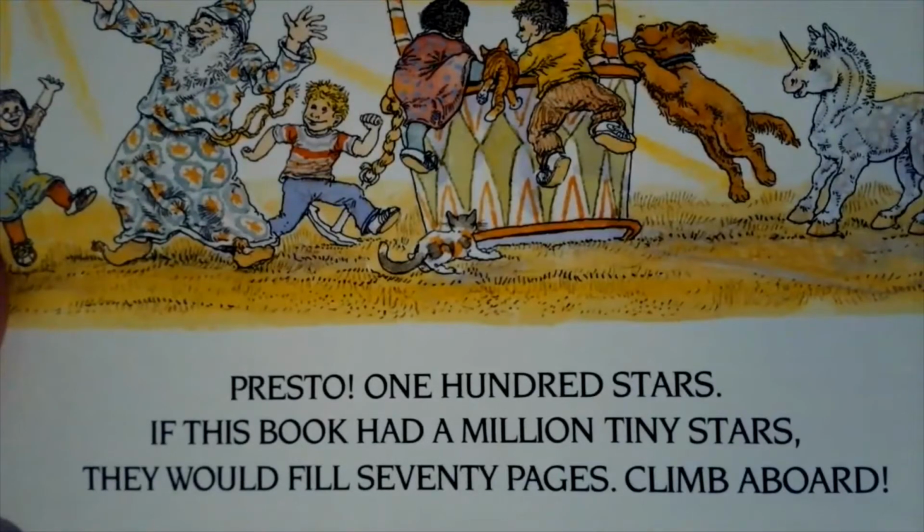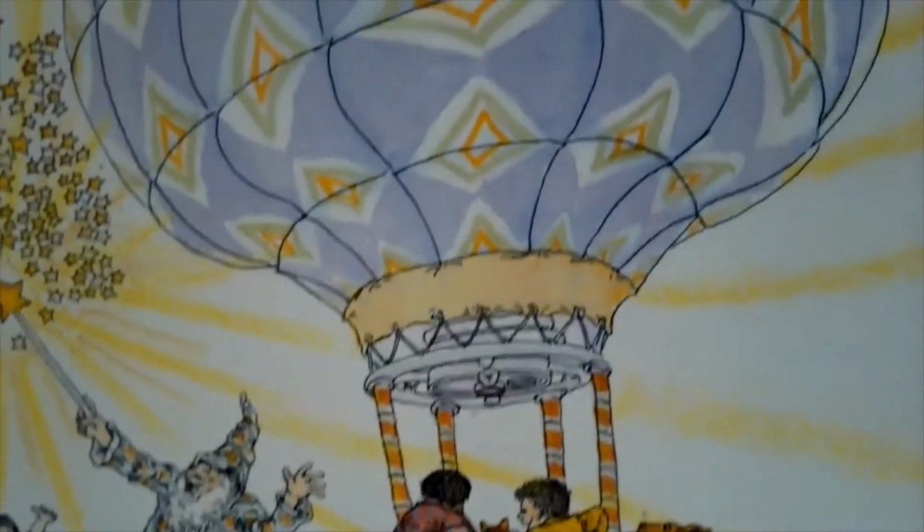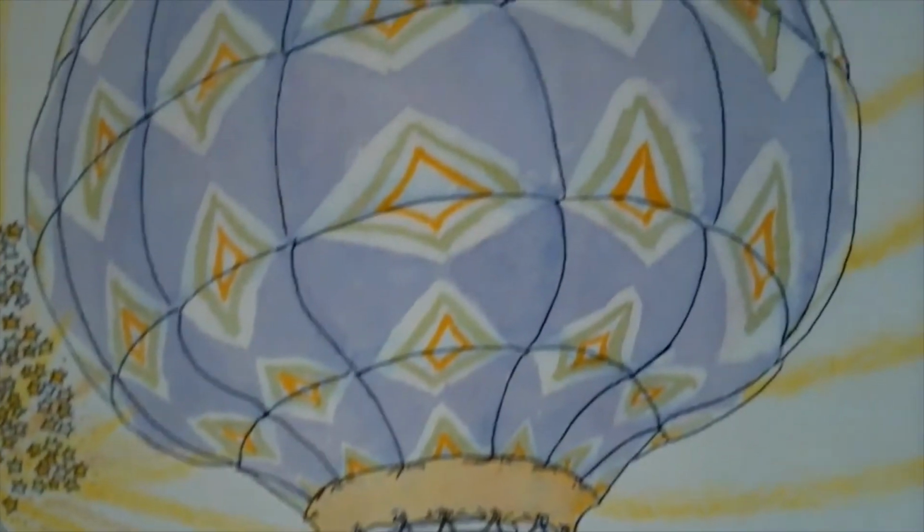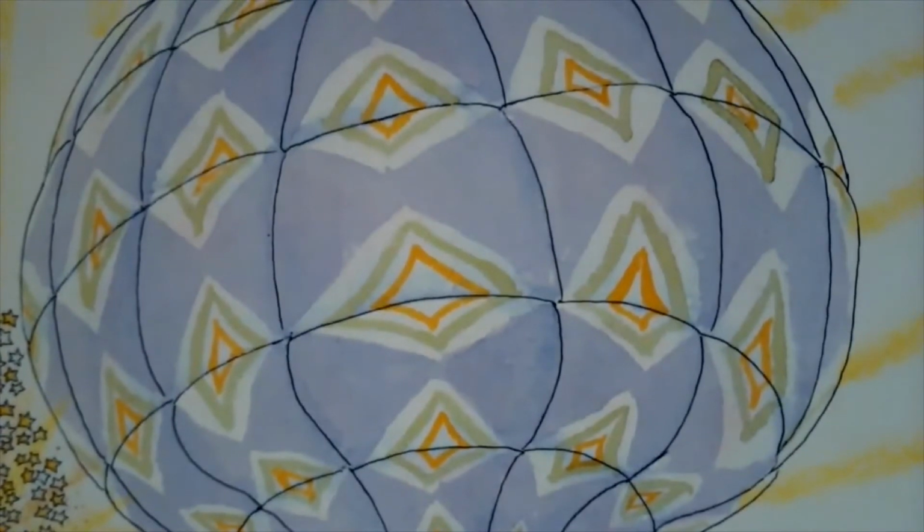Presto! 100 stars. If this book had 1,000,000 tiny stars, they would fill 70 pages. So climb aboard.